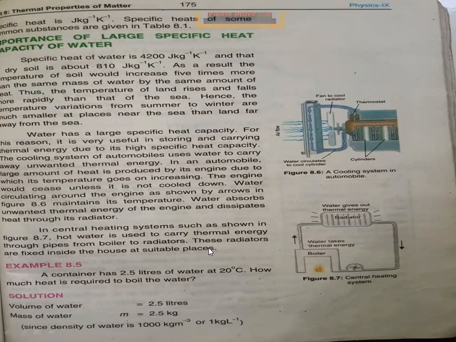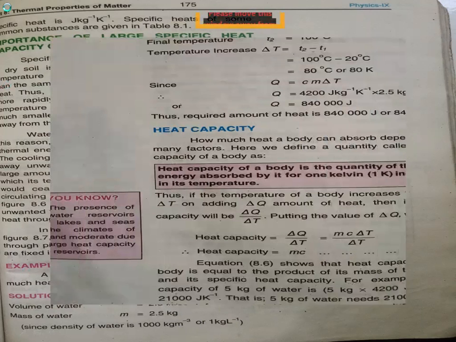A container has 2.5 liter of water at 25 degrees Celsius. How much heat is required to boil the water? So first of all, the given data: volume of water is given as 2.5 liter, and mass is also 2.5 kilogram, because the density of water is 1000 kilogram per cubic meter. Similarly, 1 liter is equal to 1 kilogram, so 2.5 liter will be equal to 2.5 kilogram. So temperature is given to me, 20 degrees.